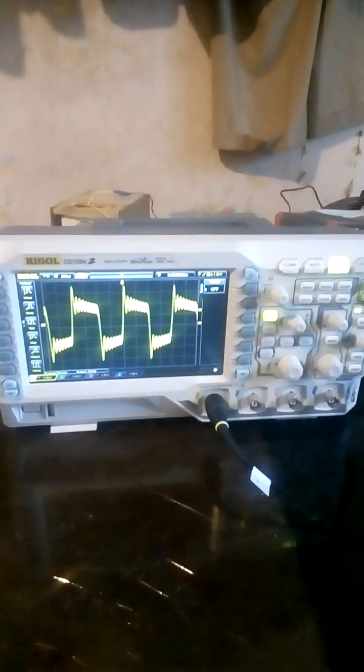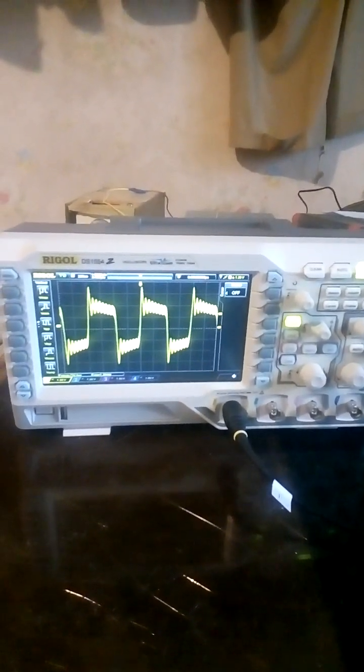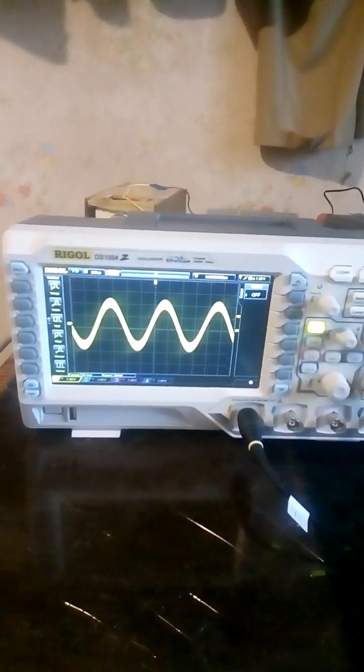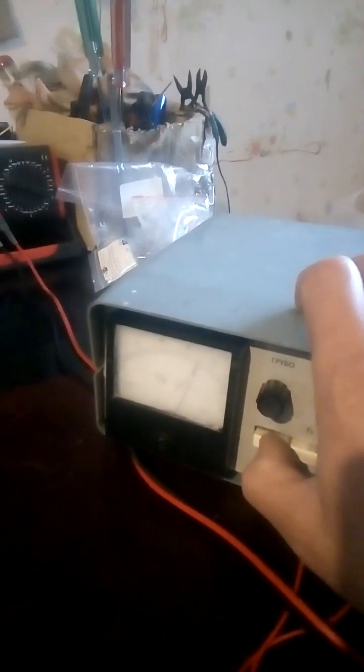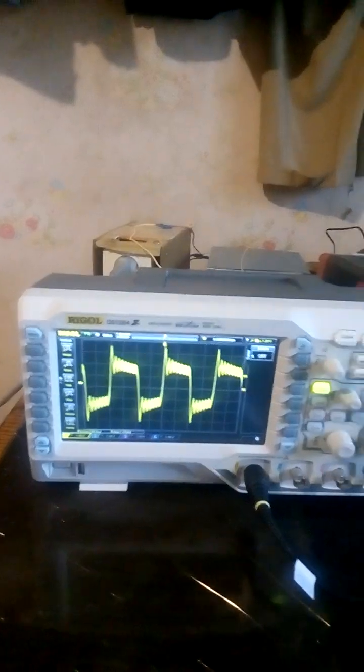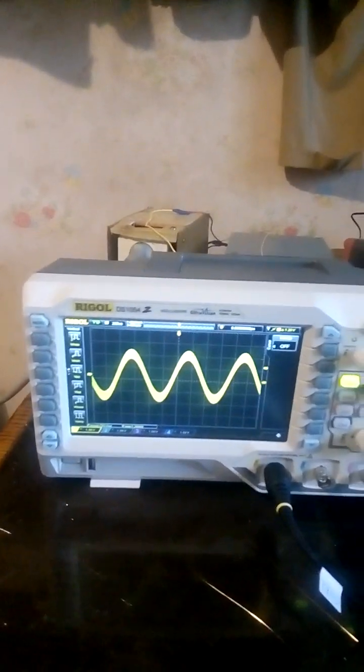Now we can change back, and we can hear the sine wave. We can change it by pushing one button, and we hear the change in the sound of the signal generator.